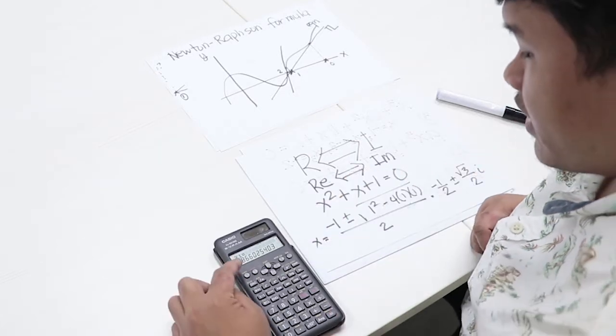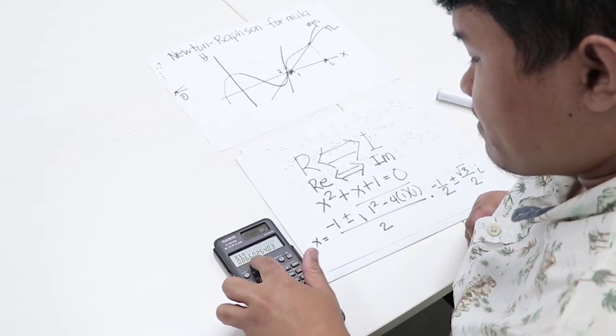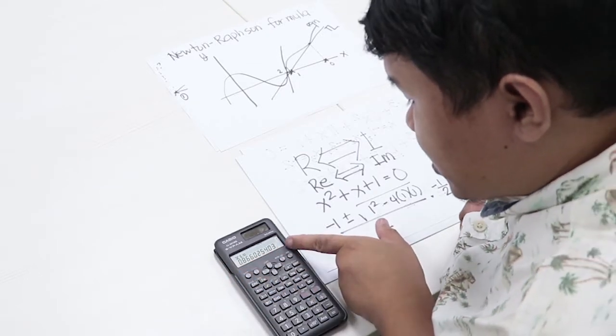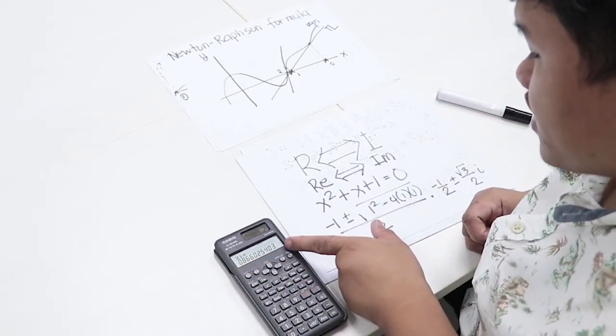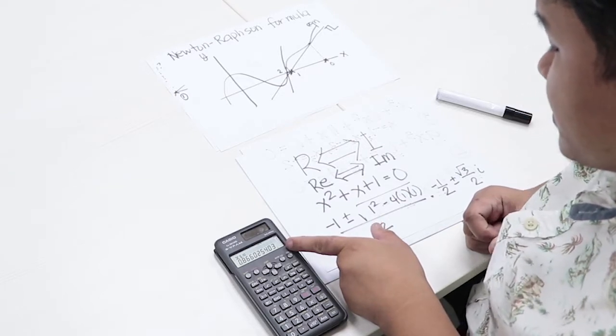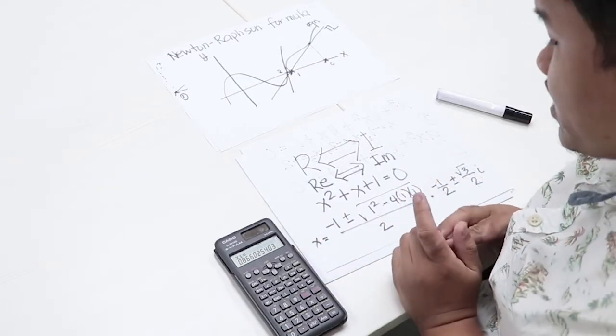So, this is now the display. So, plus 0.8 something something. And then it has a subscript i down here. So, which means this is the imaginary part of our solution.